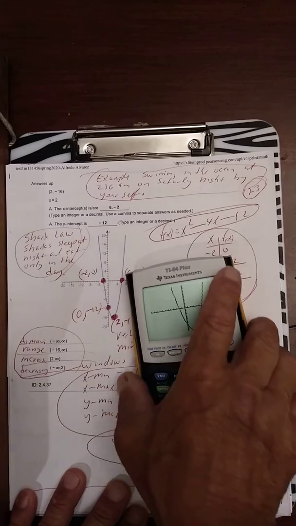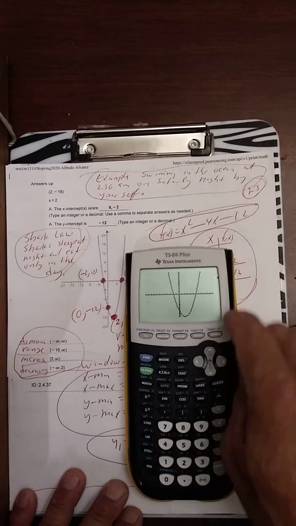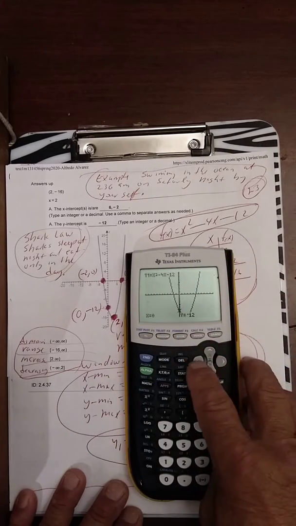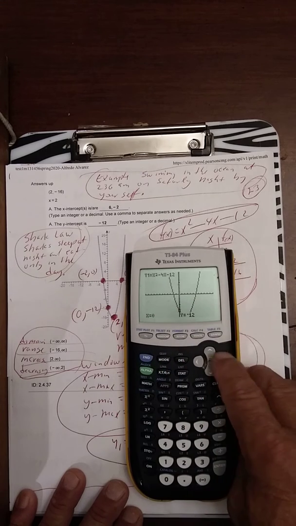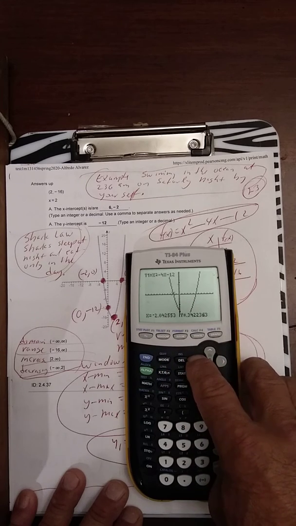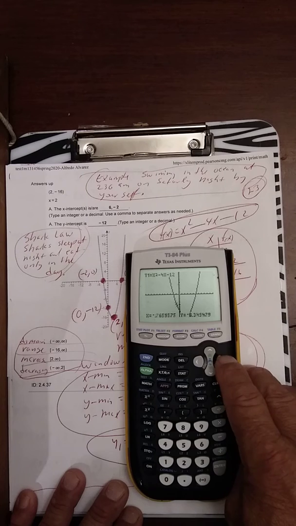Okay, so now hit graph. There's the graph. So it's going to go this way. Again, you can use trace. There's a point right there. Keep going to the left, you can find another point there. Keep going to the right, you'll find another point right there.